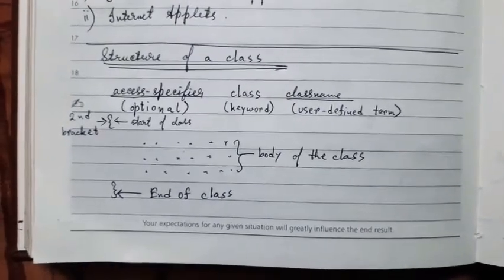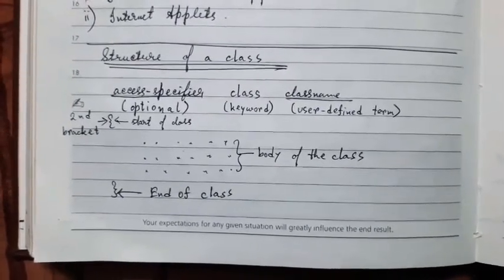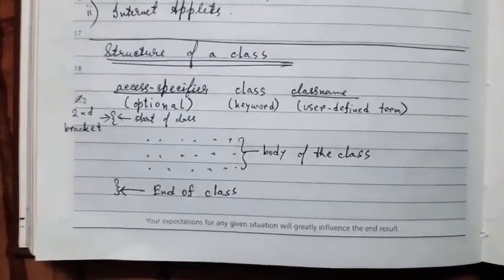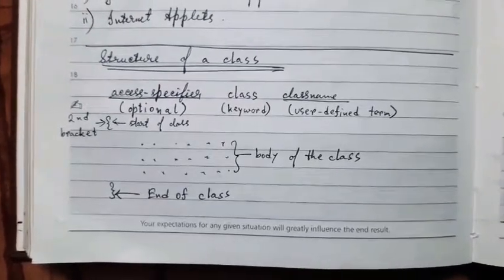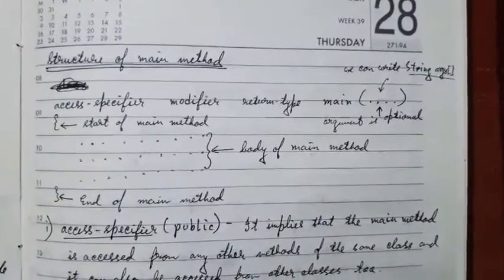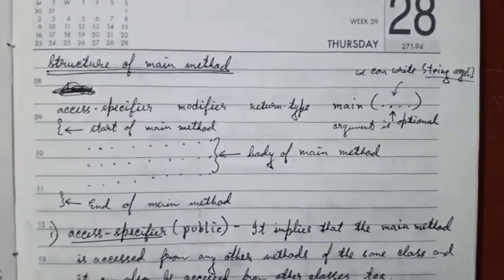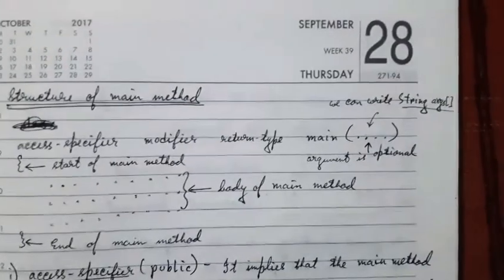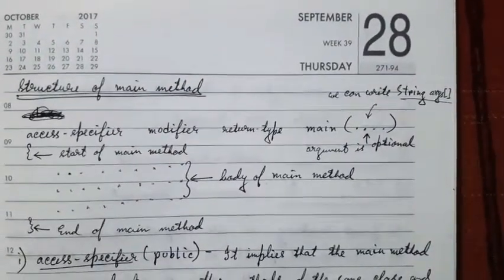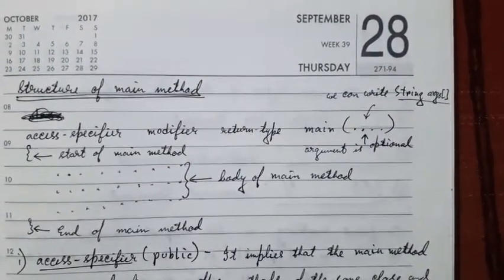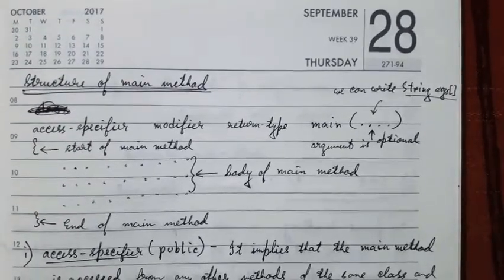Now, under that class comes other things. Now we'll discuss what comes under the class. After the class come methods, basically the main method. What is the main method? The main method is the part where you write the program. Now, what is the structure of the main method?